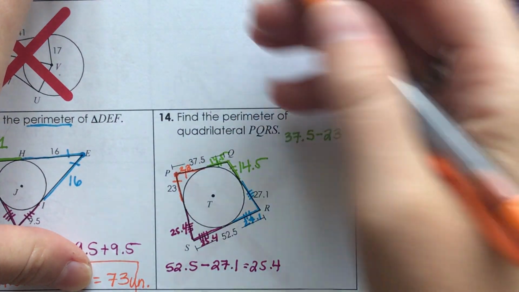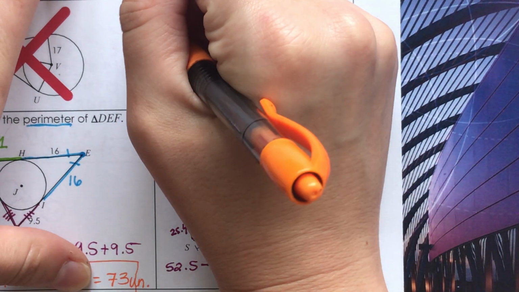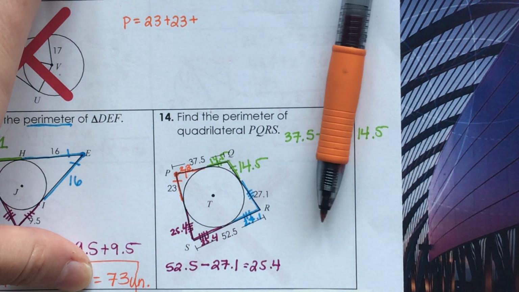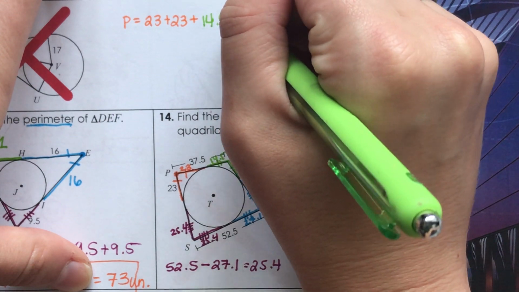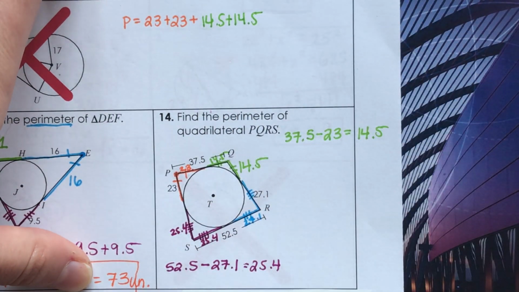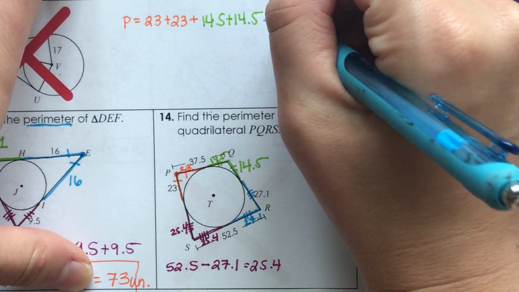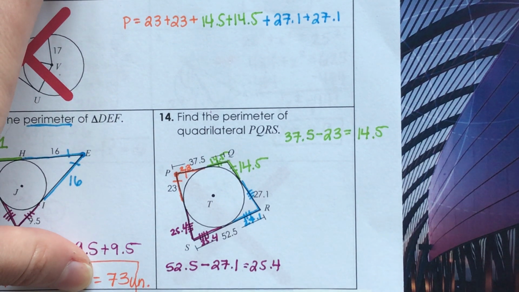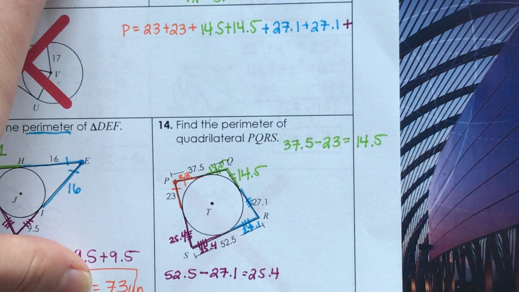So to find my perimeter, I'm going to do 23 and 23, plus my 2 in green, 14.5, 14.5, plus my 2 in blue, 27.1, and then plus my 2 in pink, 25.4.